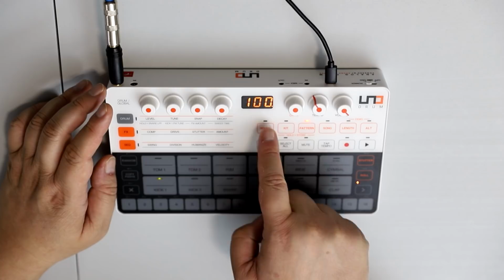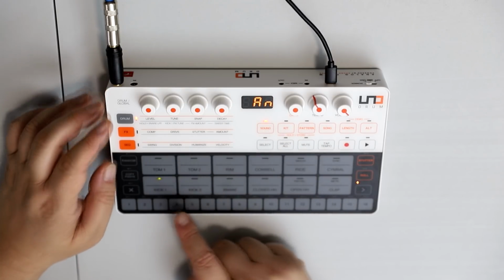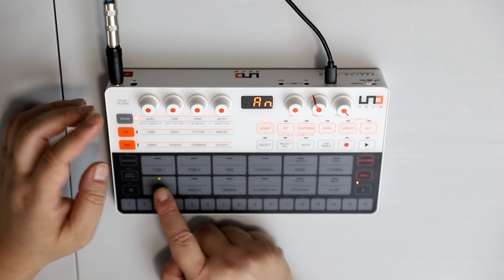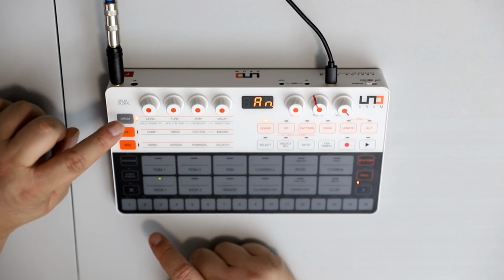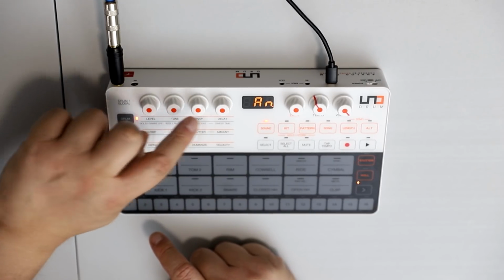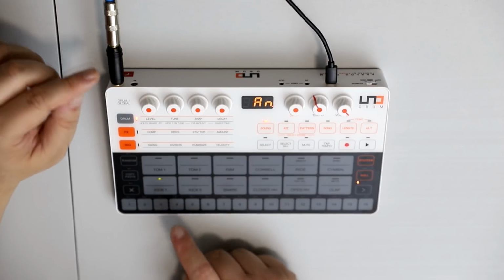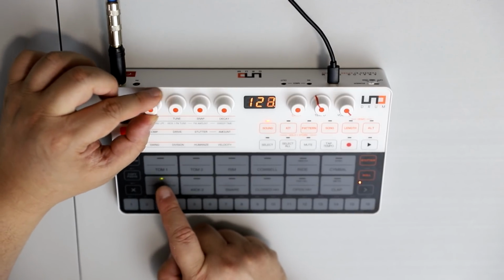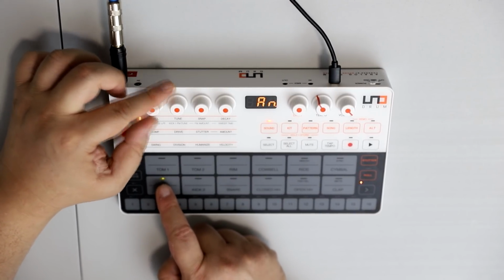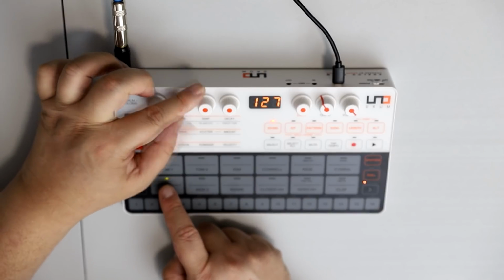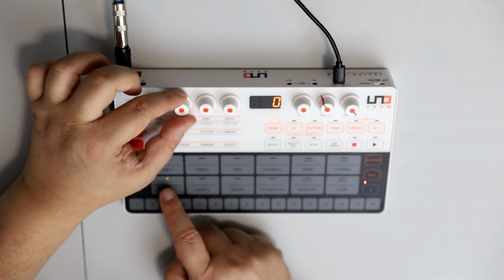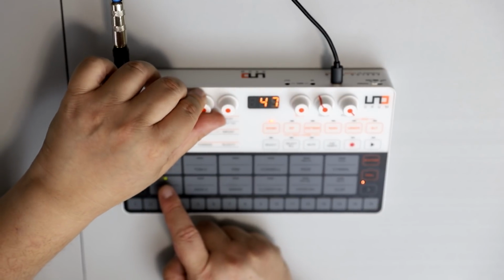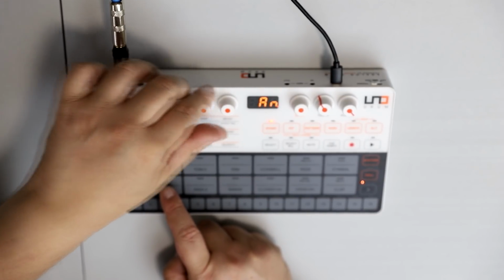If you press the sound, you can access the other types. This is the analog type. And with this row, you can change the level, tune, snap, and decay of the sound. Snap, decay.